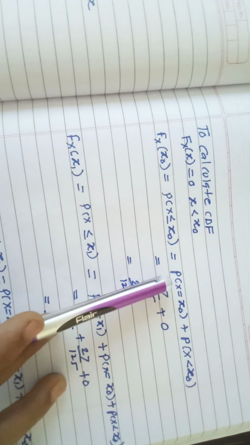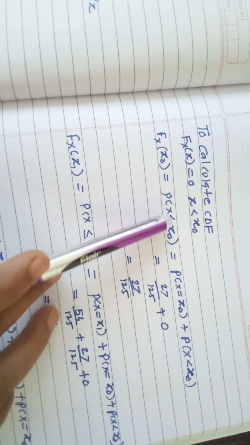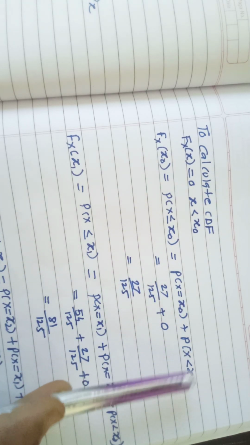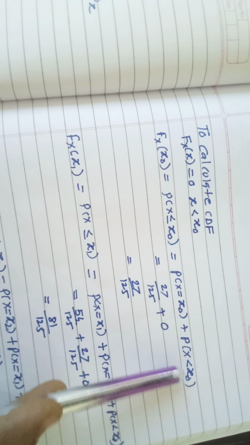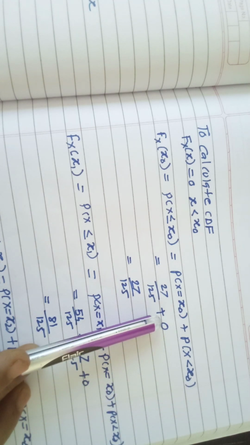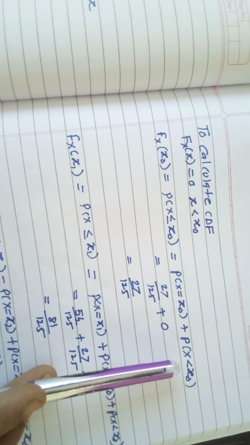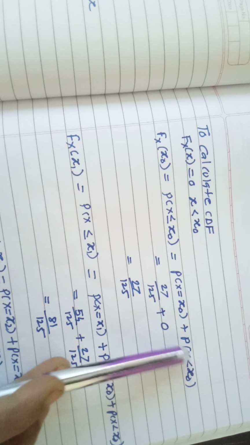This we can write as probability X equal to x0, plus probability X less than x0. Probability X less than x0 is 0, because there are no sample points before x0, or on the negative side. So that is equal to 0.